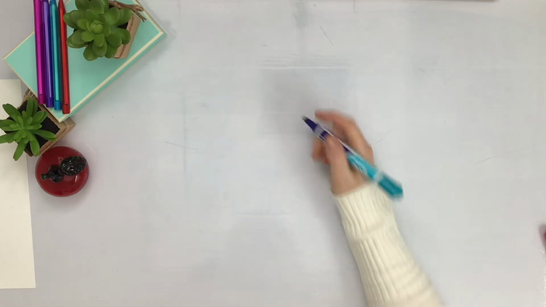Today we are going to practice multiplying decimal numbers. Here we go. Okay, the thing about multiplying decimal numbers is that it is the same as multiplying whole numbers. We can use all the same strategies.